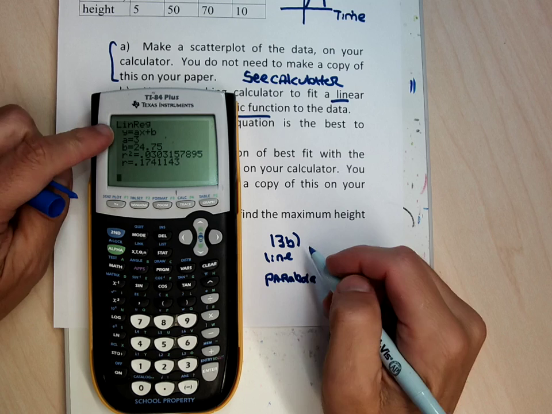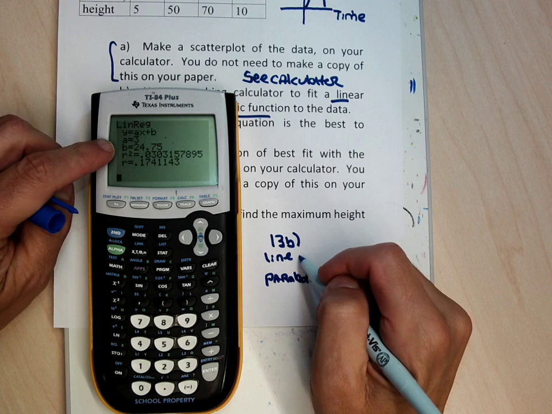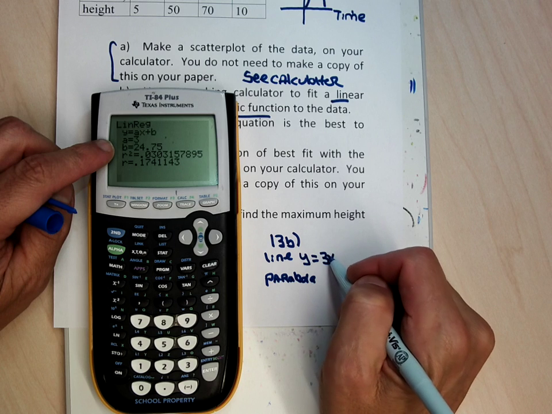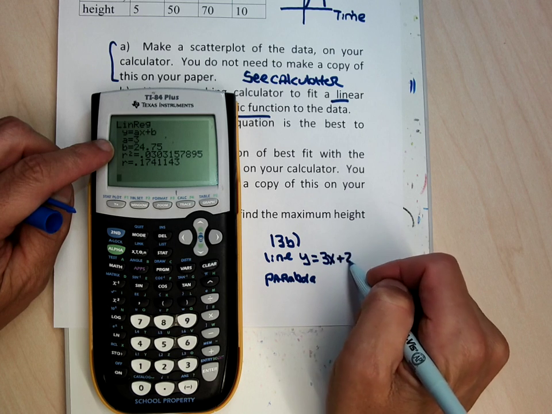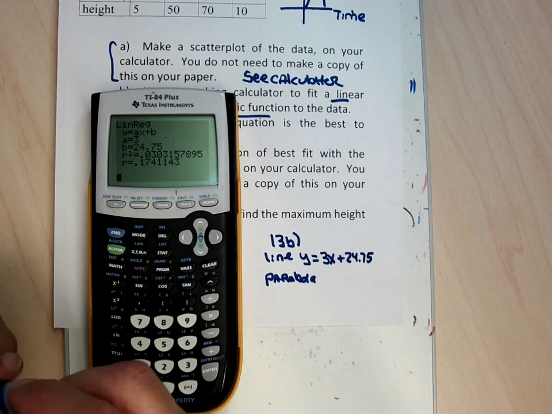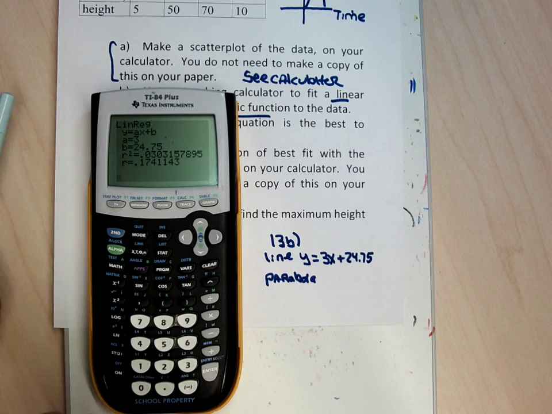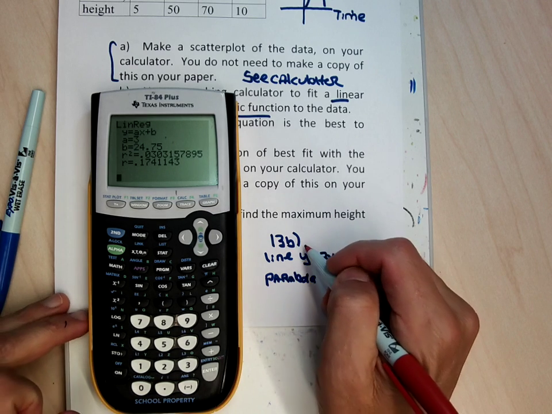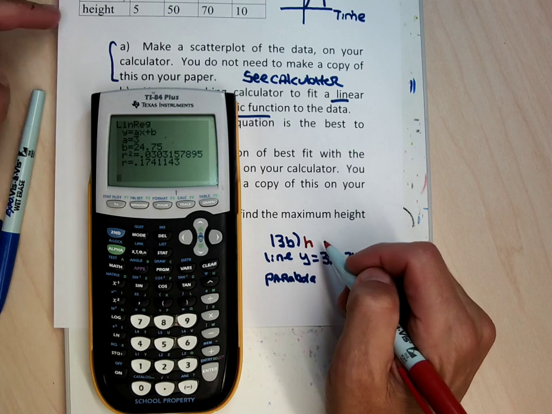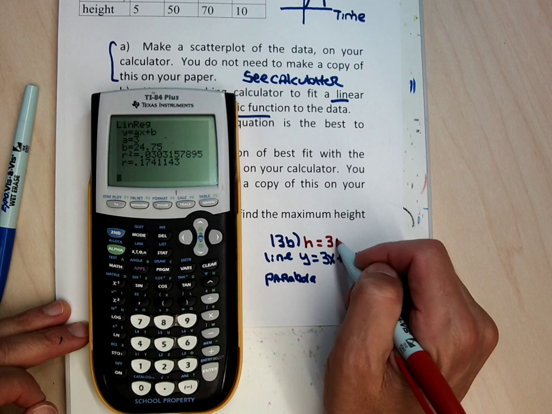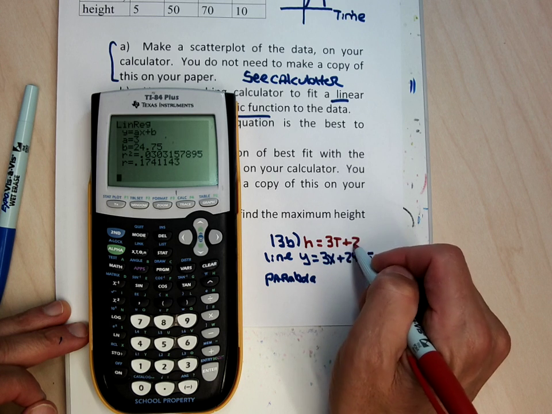It says the equation is y equals ax plus b, but a is 3, so it's going to say the equation is y equals 3x plus 24.75. That's a perfectly good answer for a linear function to fit the data. If I want to make this look like the equations that we got earlier, I might change the y to an h because the y's are the height of the ball, and I might change the x to a t because the x is the time in seconds.